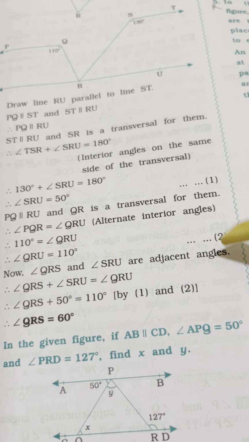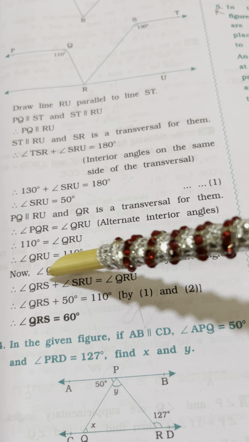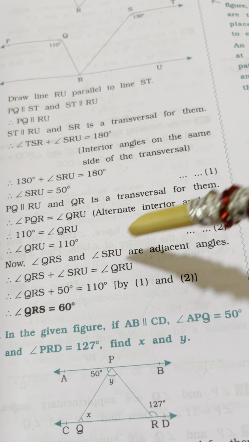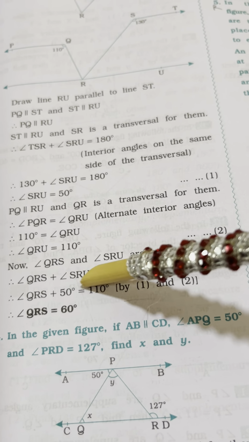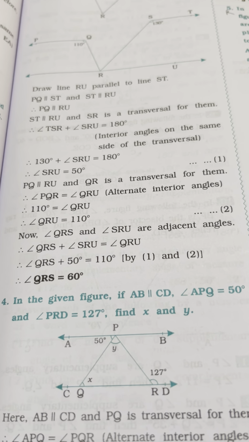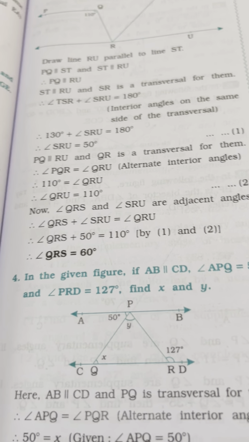Now these two angles form adjacent angles. Angle QRS plus angle SRU is equal to angle QRU. So QRS plus 50 is equal to 110. By 1 and 2 we get QRS equal to 60 degree.